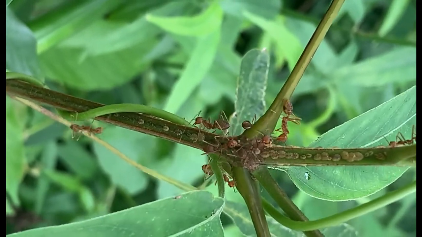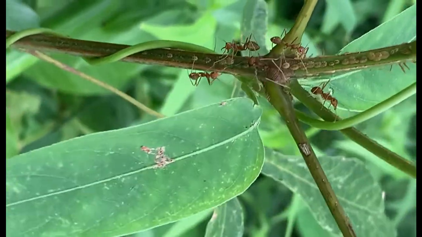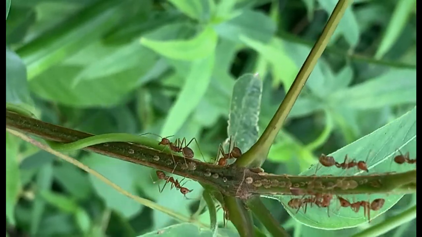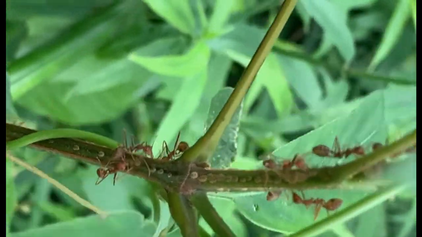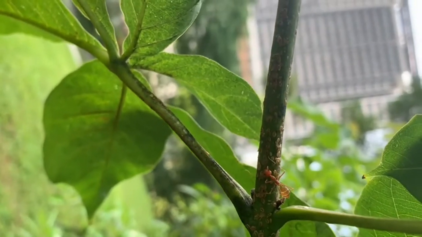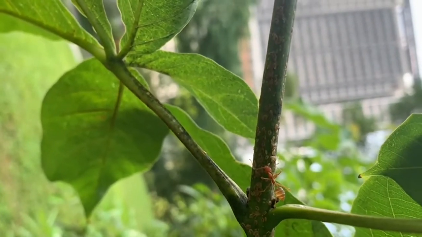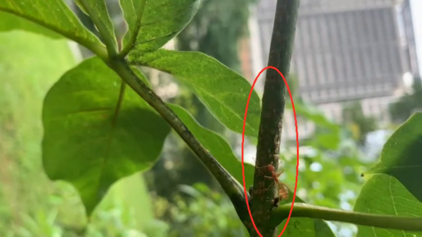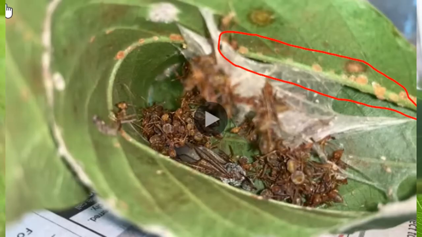Weaver ants display a prime example of symbiosis. Obviously, they make use of plants, but there's another unlikely animal they have a relationship with. It's the mealybug. Mealybugs to them are much like cows to us. Mealybugs are very small and appear as small white spots on the stems of the branches of these plants. They can also be found on the inside of the nest on the leaves.